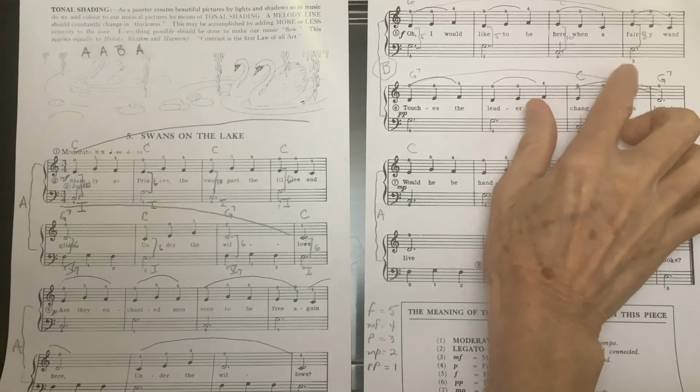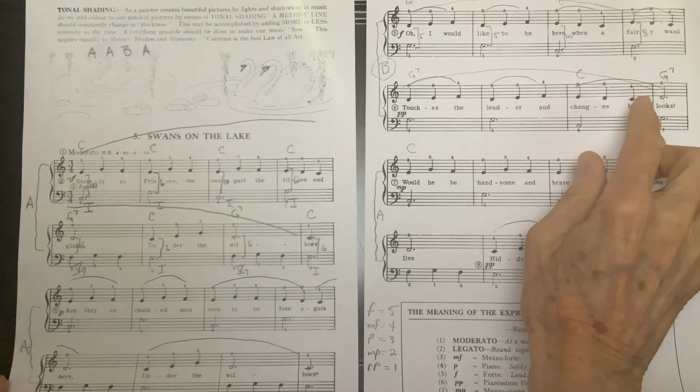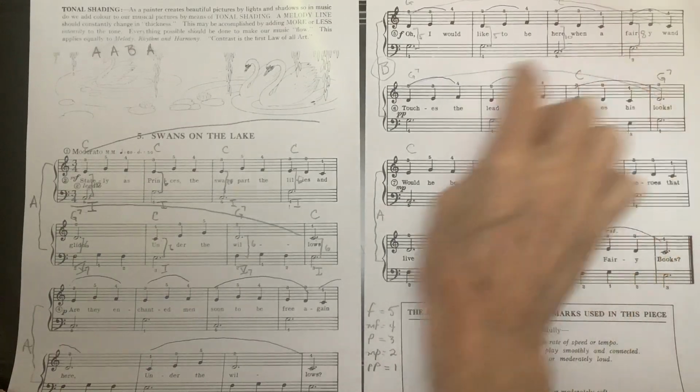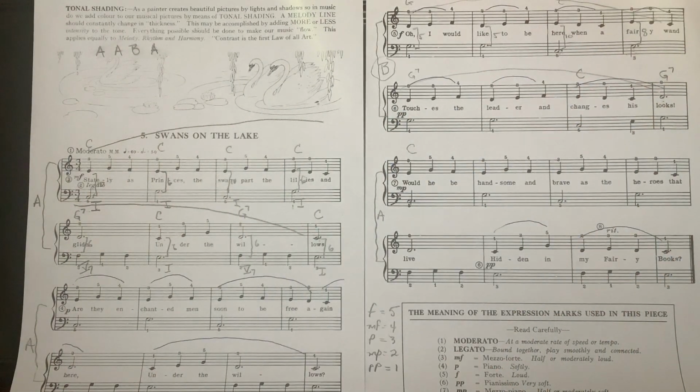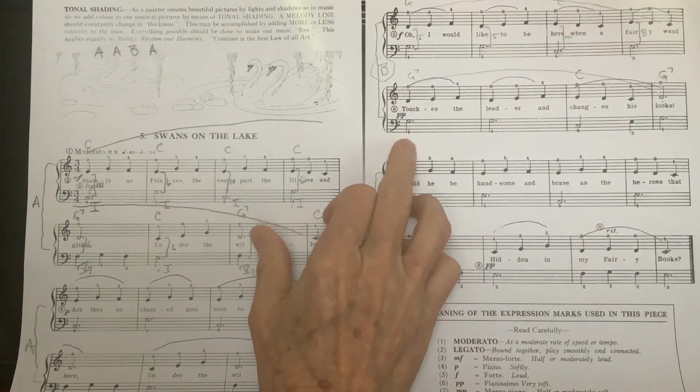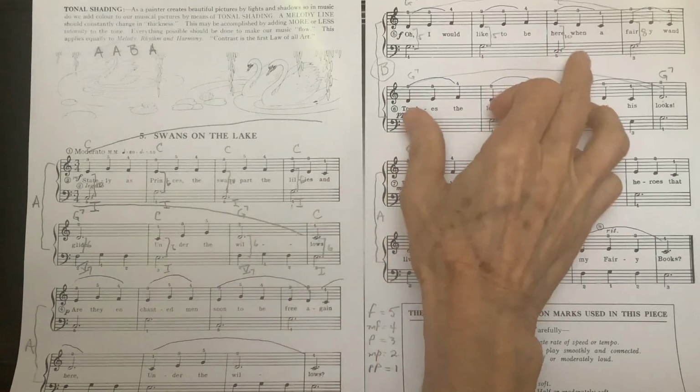And the reason is the left hand wouldn't sound as melodic. So I'll play it for you with a G instead of an E, and I'll just bring you down to here. Okay, now here's as written with the E. So now we hear a little melody happening in the left hand, which is much more interesting then.